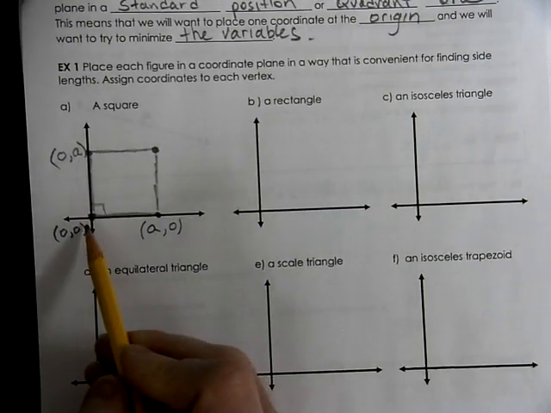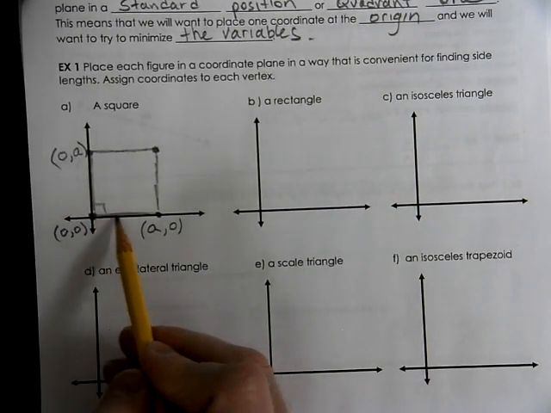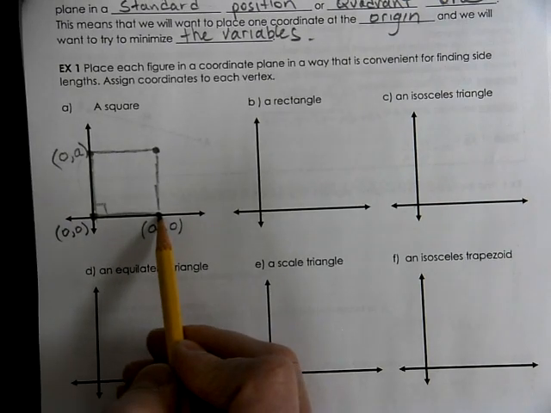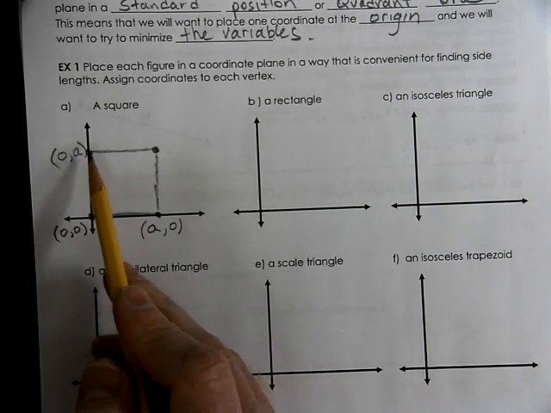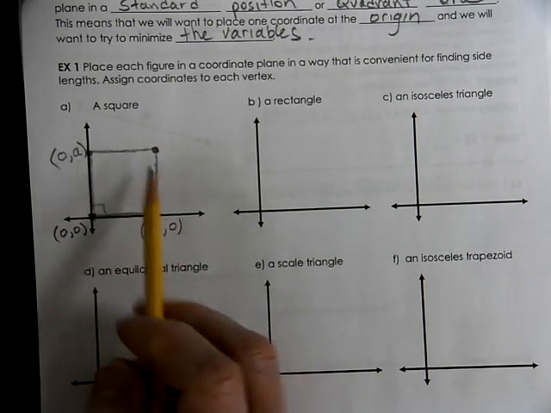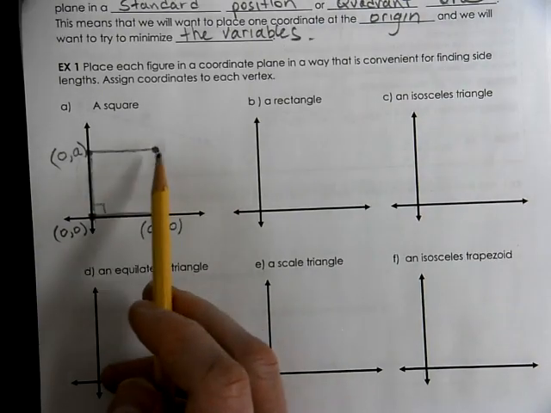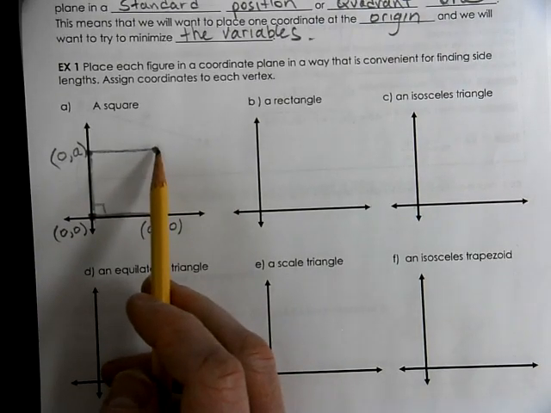If we put a vertex at the origin, a vertex on the corner, another vertex here on the side on each axis, what would this be? What's the coordinate that this has to be?